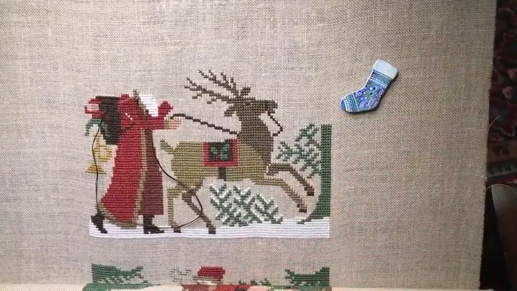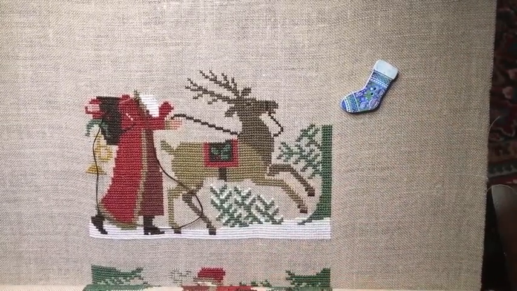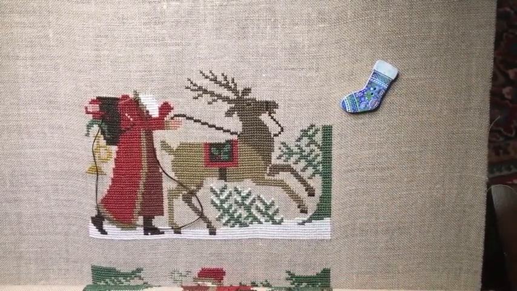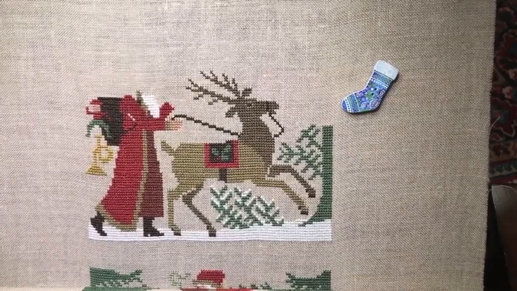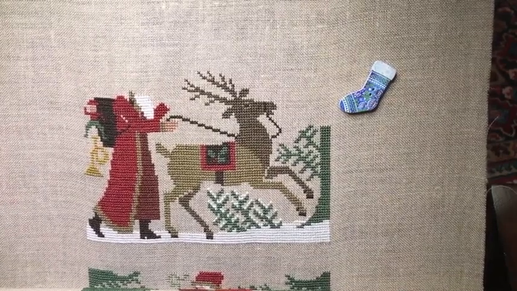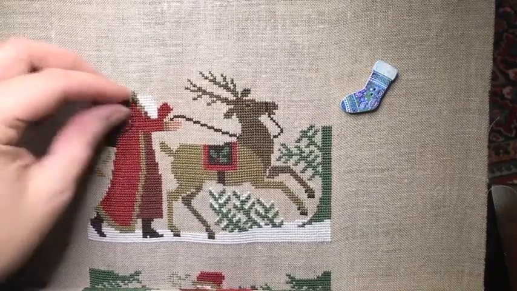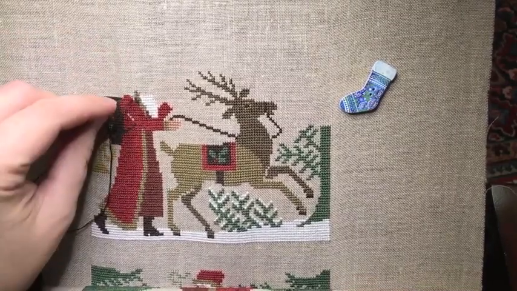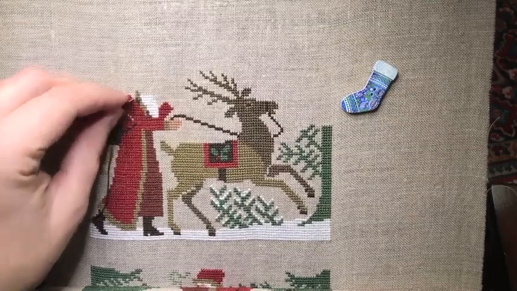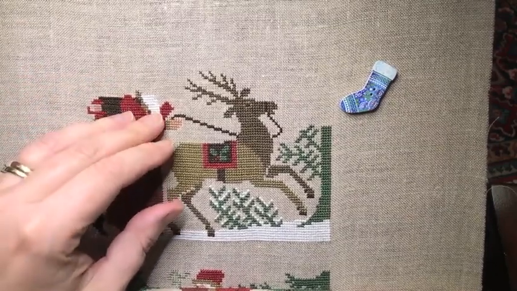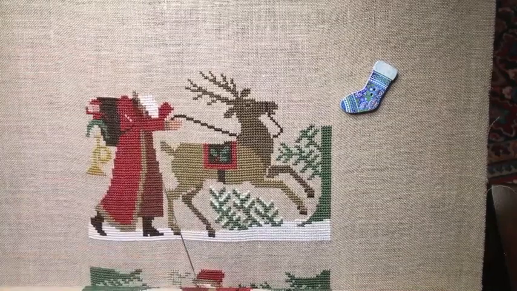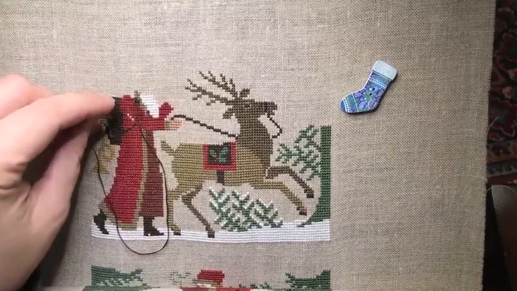It is not cheap. It is certainly not a cheap frame. However, if you are a voracious stitcher and it's not a fly-by-night hobby for you, I think it's an investment that's worthy of your pennies.